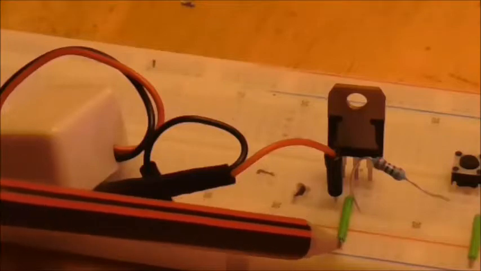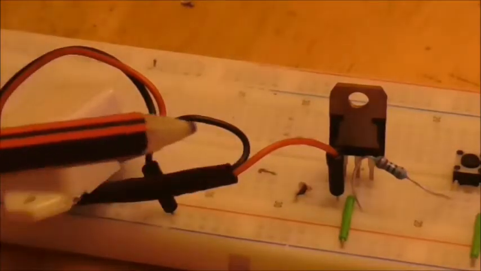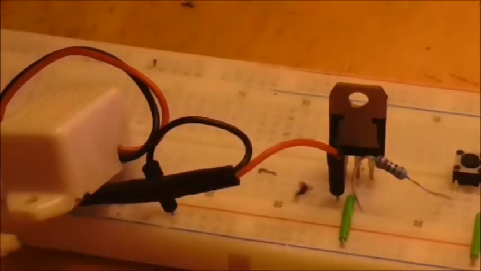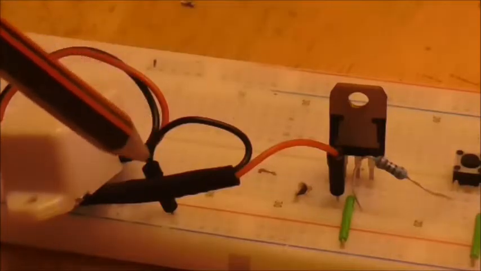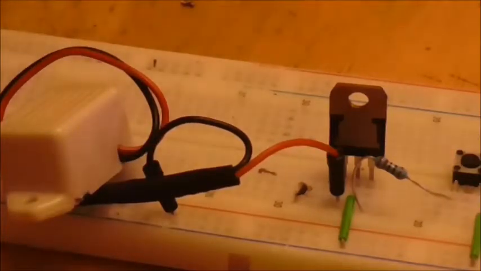At the collector of the NPN transistor we have a hook to the same 9 volt supply. At the emitter we've hooked the positive end of the buzzer in, and the negative end of the buzzer is hooked here back into the negative end of the supply.